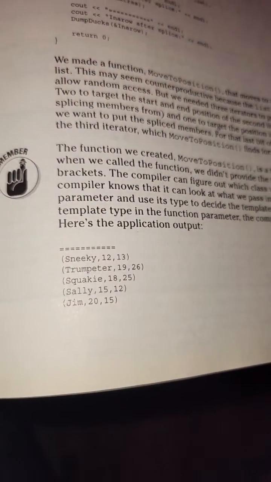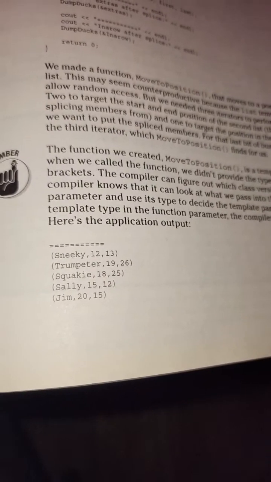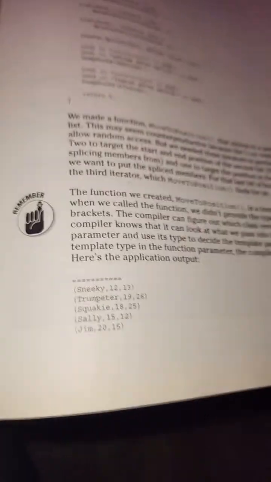Here's the application output. Sneaky 1213, Trumpeter 1926, Squeaky 1825, Sally 1512, Jim 2015.